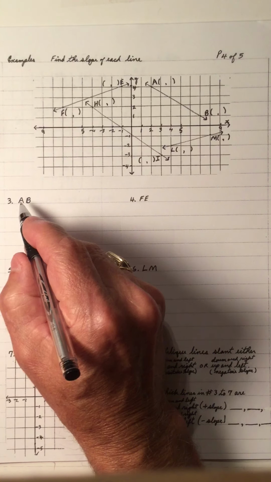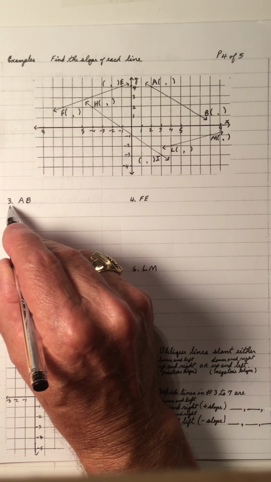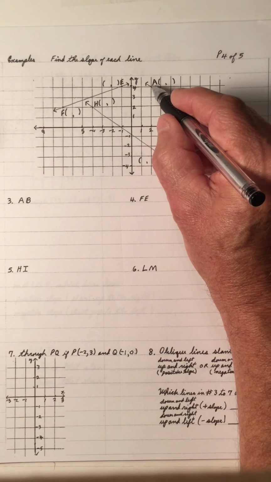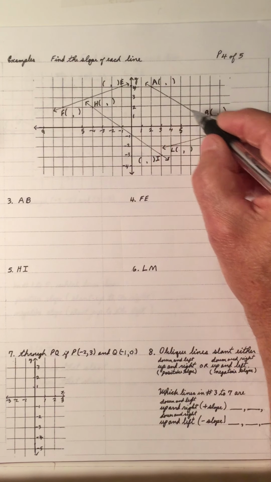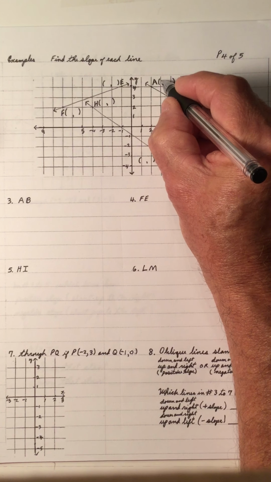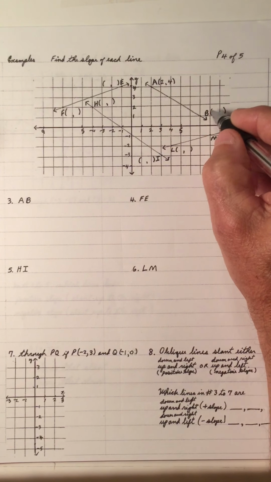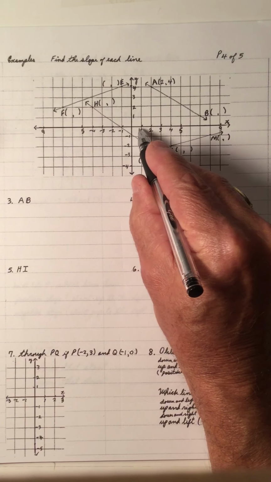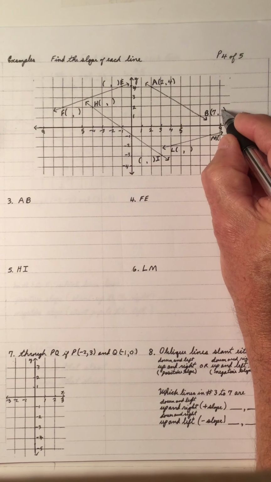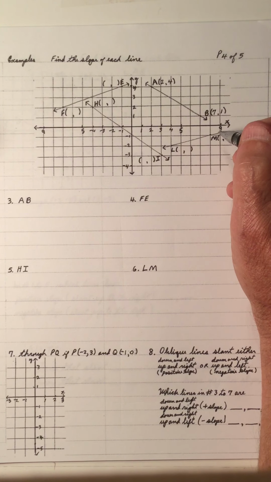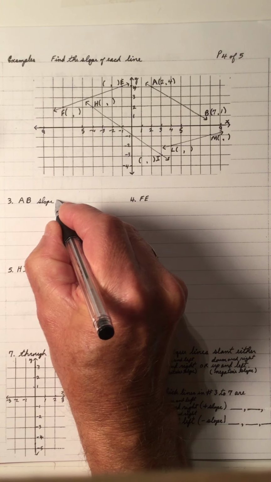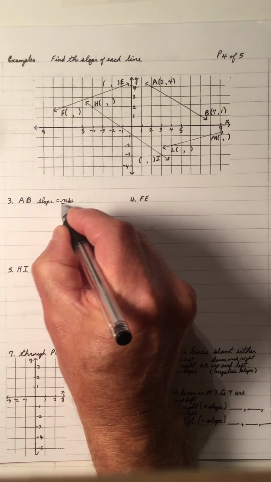We have a graph here, so number 3 is AB. So the line AB is right here from A to B. A has a 2 and a 4, 2, 4. B, start at 0, 0. B is 7, 1. So we need to find the slope of this line. So the slope of AB is the rise over the run.